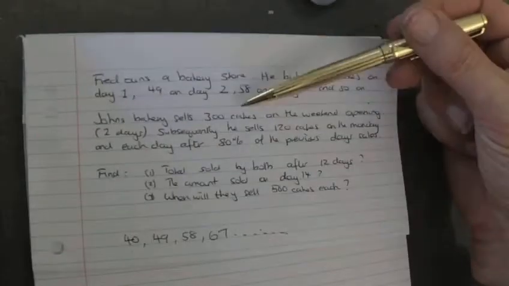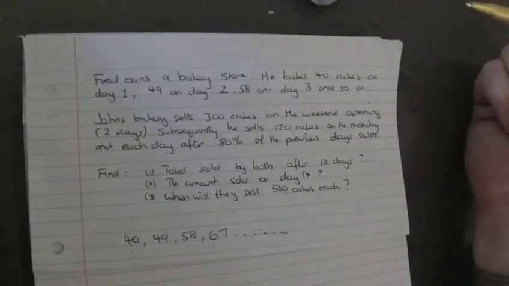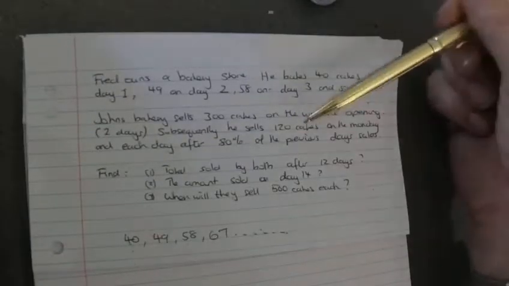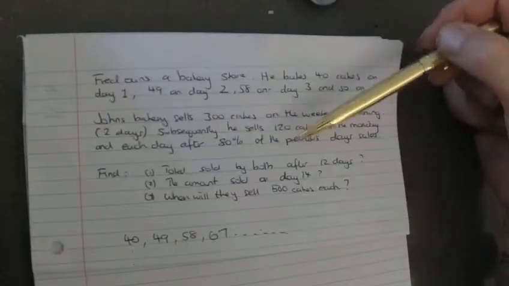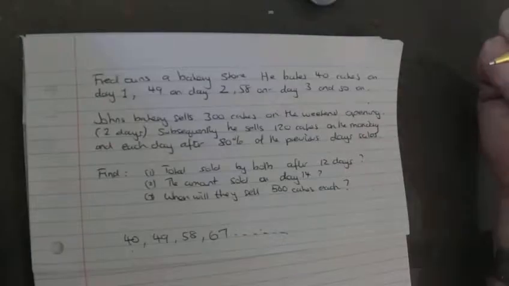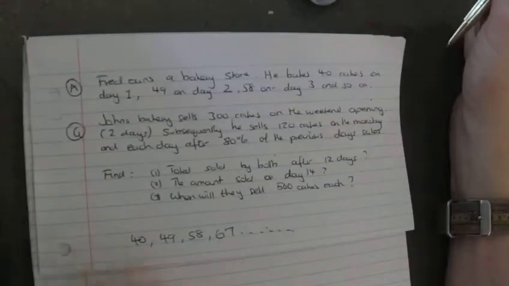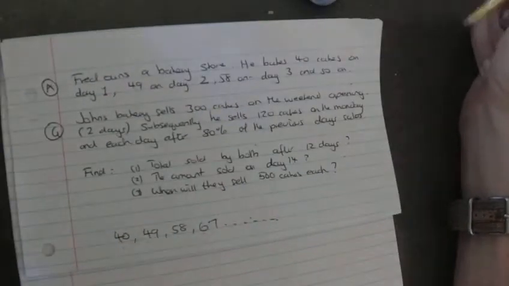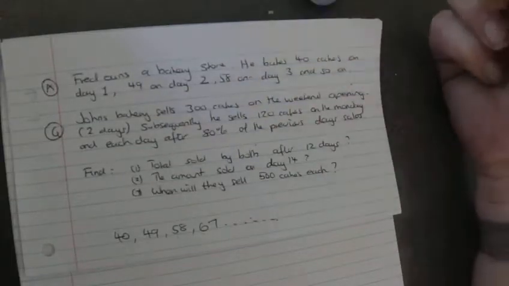The second part of the question is that another baker, John, sells 300 cakes on the weekend opening. That's 2 days, so presumably Saturday and Sunday. And subsequently he sells 120 cakes on Monday, and each day after 80% of the previous day's sales. Now, because we've got a percentage in here, that of course means that this is a geometric sequence. So that is A for arithmetic, and that is G for geometric sequence. And what the activity will usually want you to do is to compare the results of both of these.